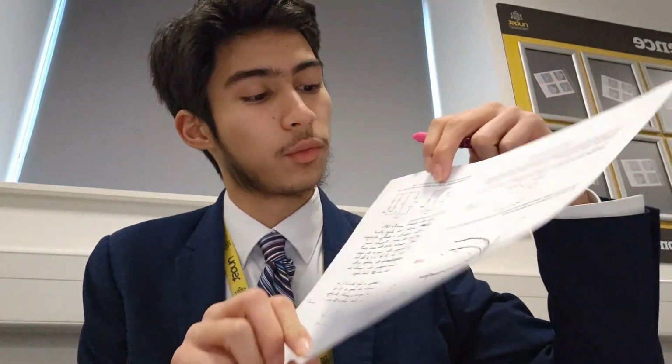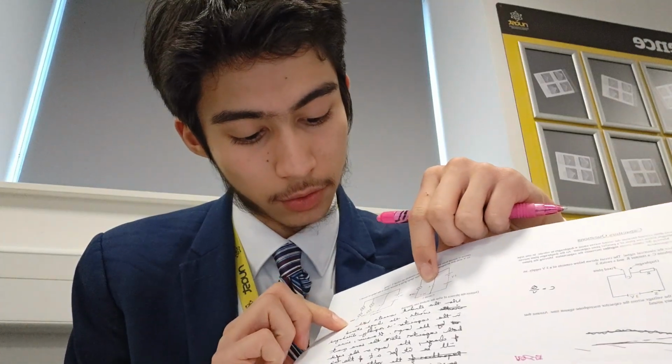Where do you get R from though? Oh, R is literally resistance. So here we have one lamp, so resistance is going to be equal to one lamp.